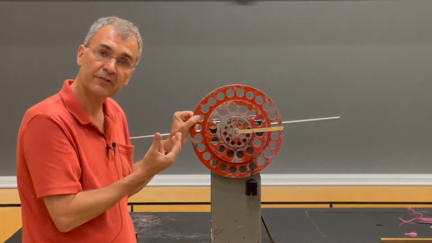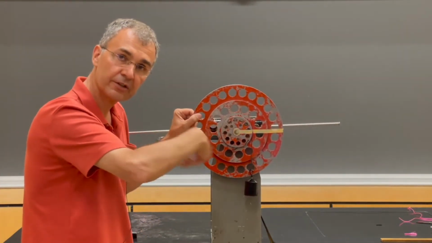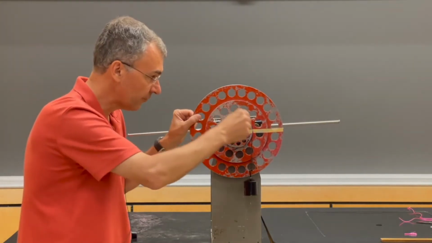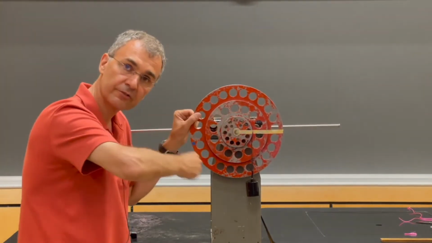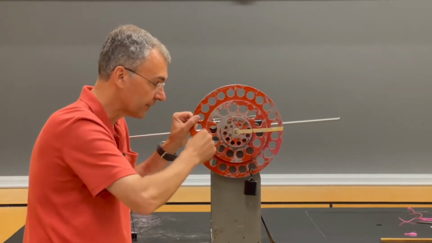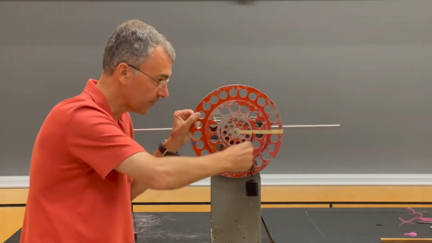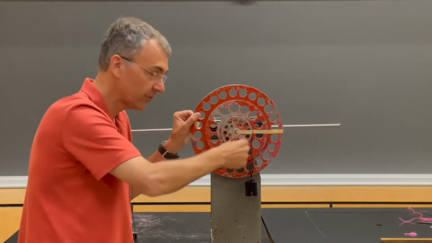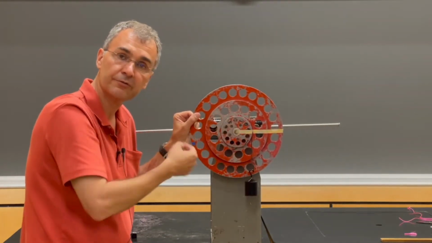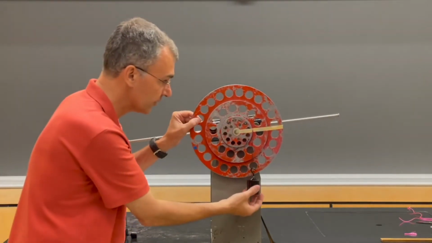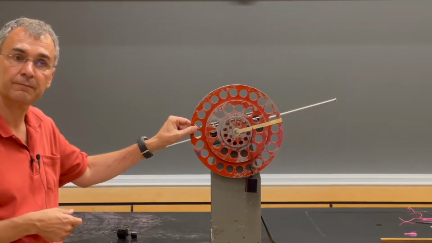Now capture in your mind's eye how big the angular acceleration is. How fast it goes around, faster and faster, is the angular velocity. The rate of change of how often it goes around is the angular acceleration. So you're going to see it go around and around, faster and faster. That's the angular acceleration due to this torque. Okay, let's watch that.